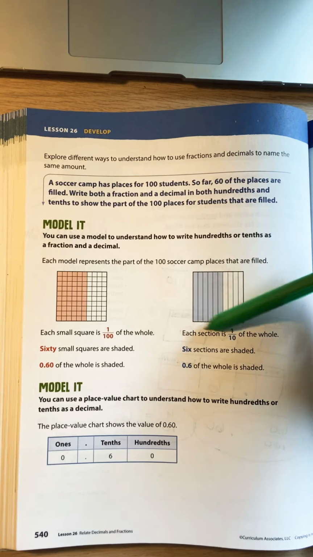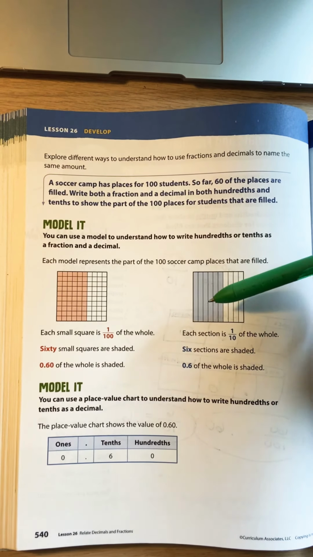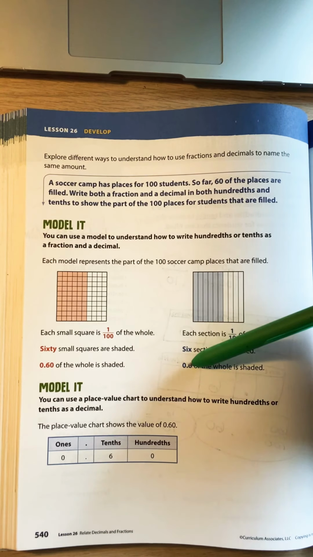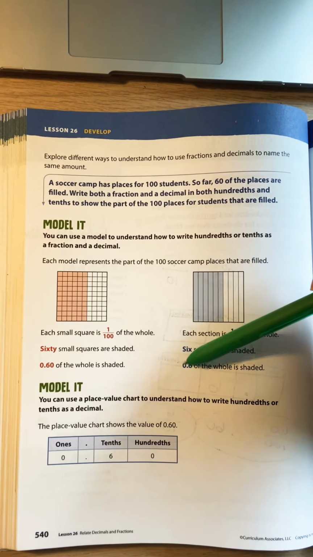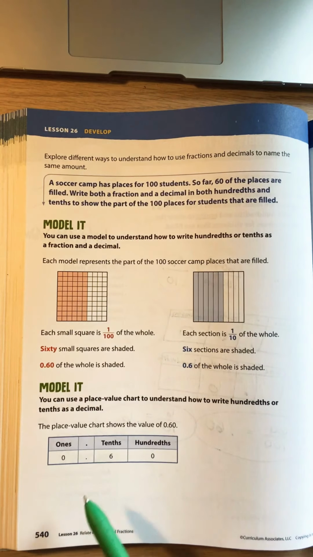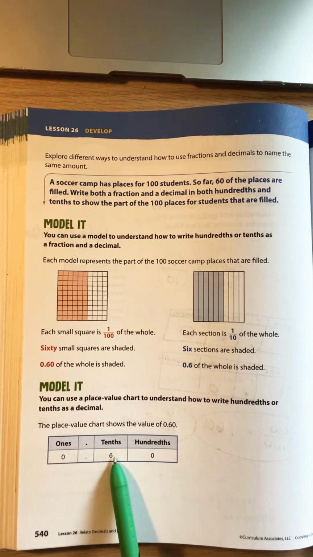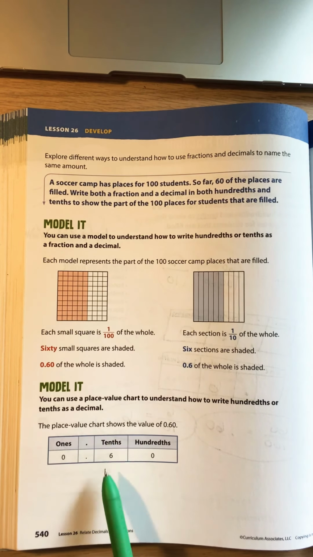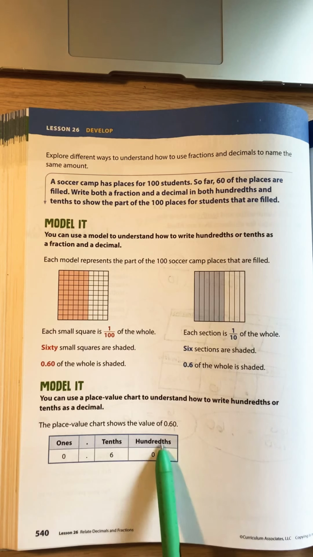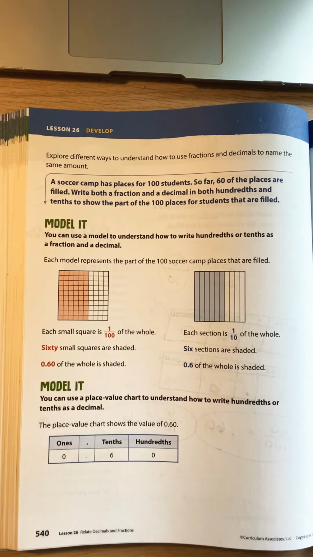On this one, it's tenths, and 6 of them are colored in, so it's 6 tenths. Down here, they just show it as a place value chart. There are no ones, there's no whole numbers. Decimal point, there are 6 tenths or 60 hundredths. Okay. Let's answer some questions about it on the other side.